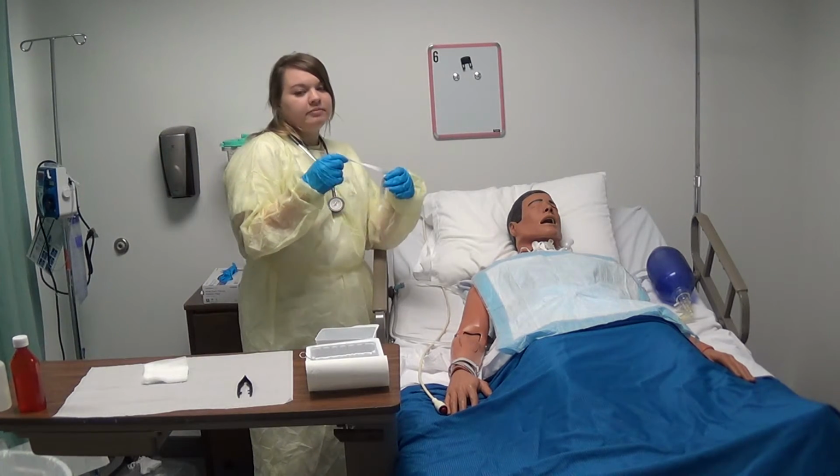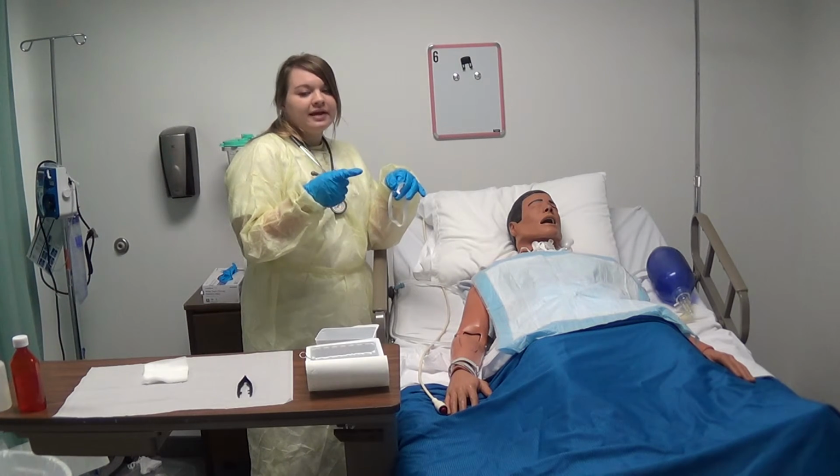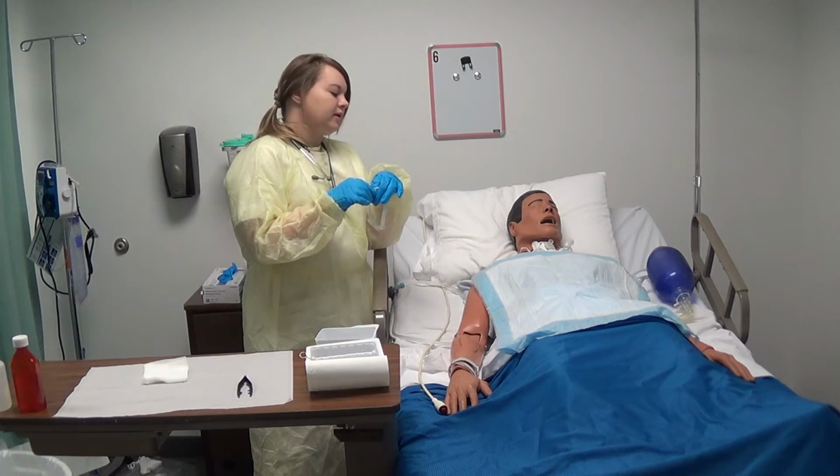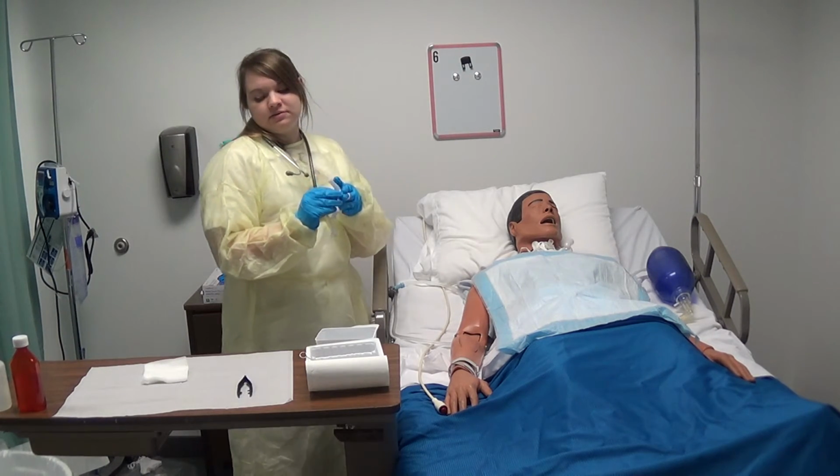I would go ahead and place the new ties, tie them in a knot, make sure they're secure, allowing at least 1 finger breadth between the ties and the patient's skin. Then I would remove the old ties.